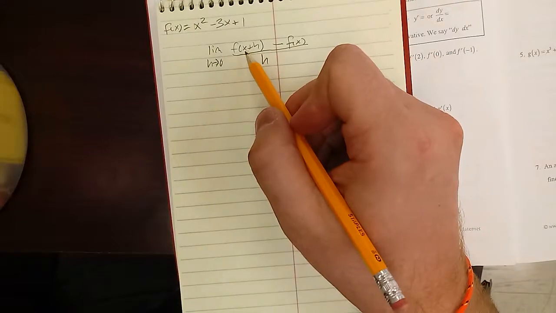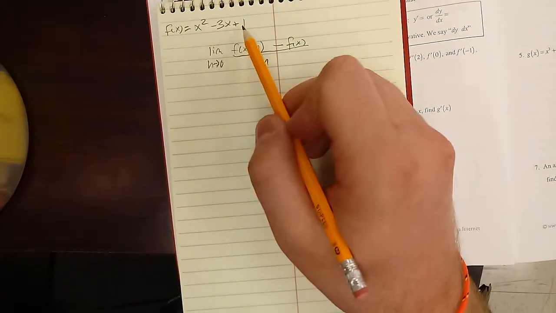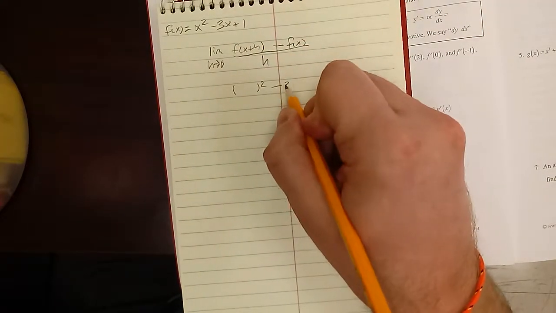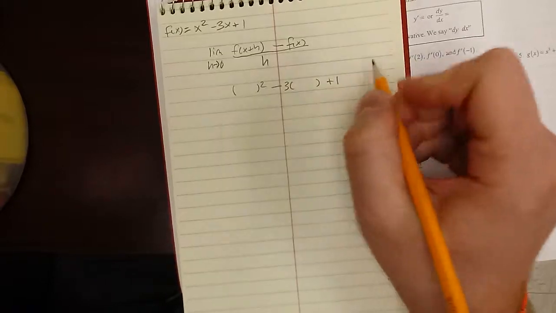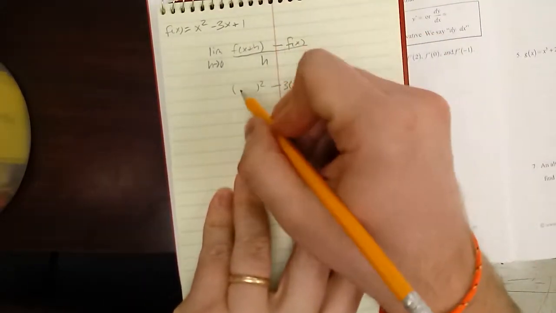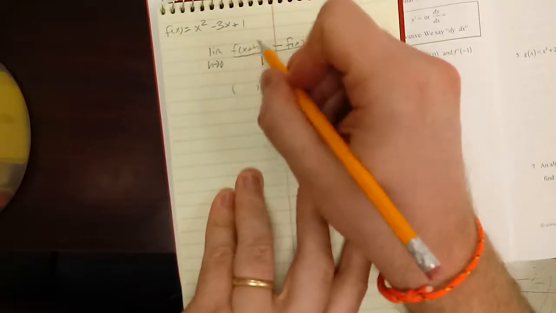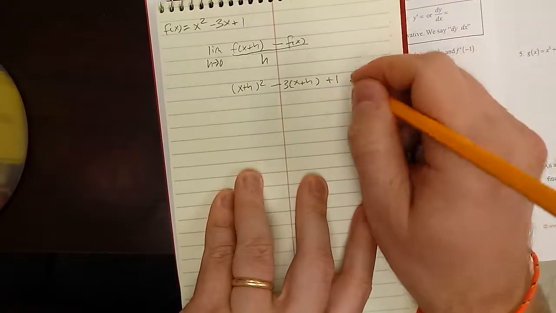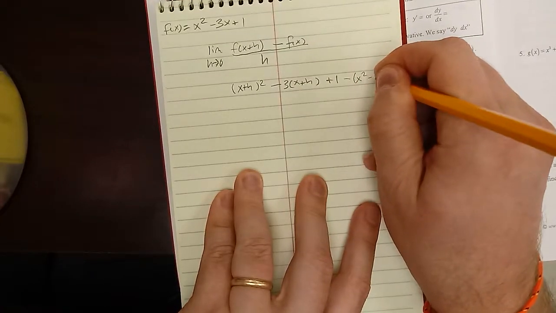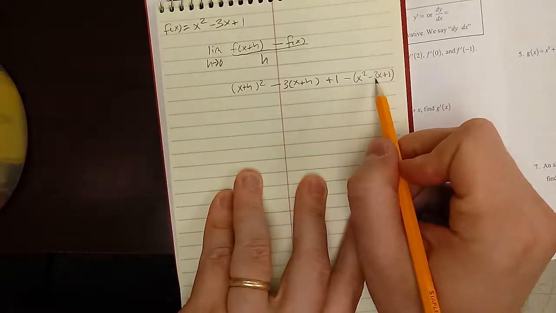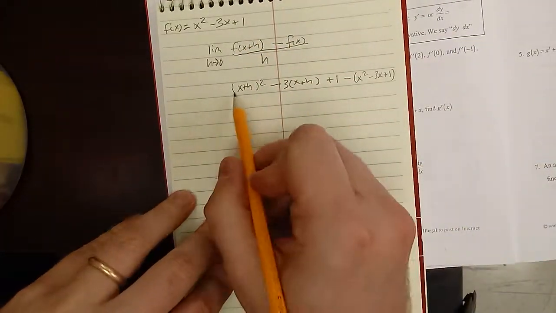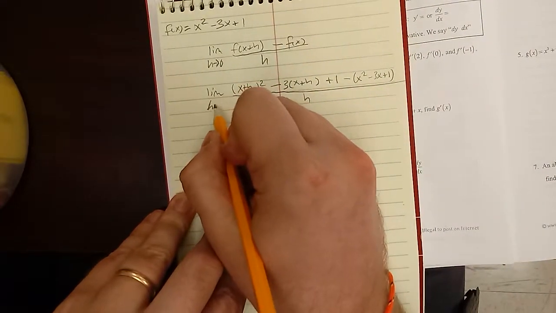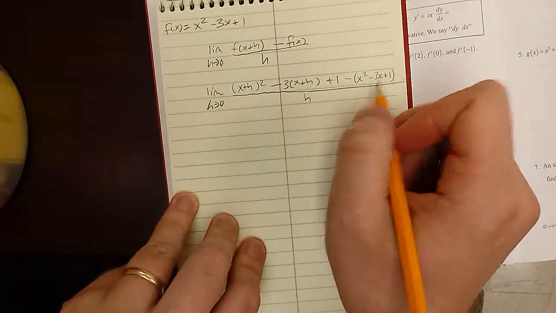So if we do this, f of x plus h, what's the idea here? The idea is that we're taking x squared minus 3x plus 1, and anywhere we see an x, we're getting rid of it. So we've got parentheses squared minus 3 parentheses plus 1. Then it says minus f of x. Oh wait, we should probably plug this in. This goes in the place of the parentheses, x plus h. Then it says minus plain old f of x, making sure to put parentheses around that, otherwise we're going to lose negatives. Then we've got our h here, our limit's still there.